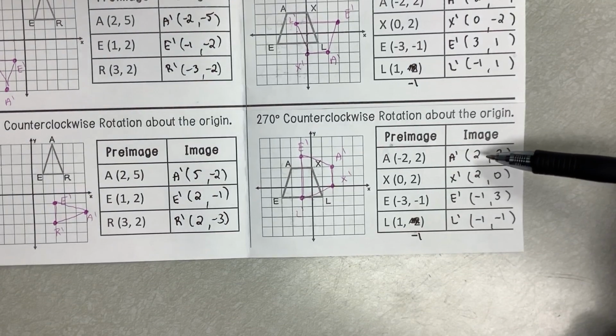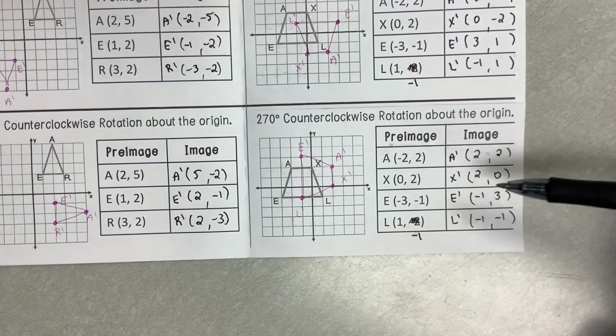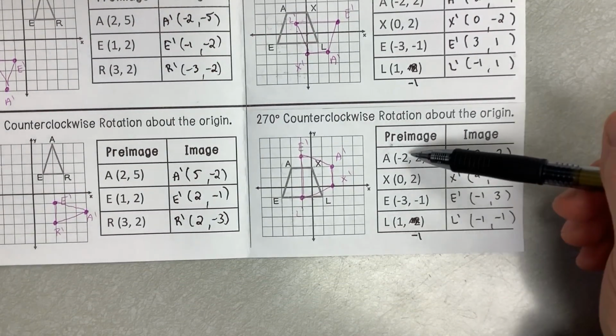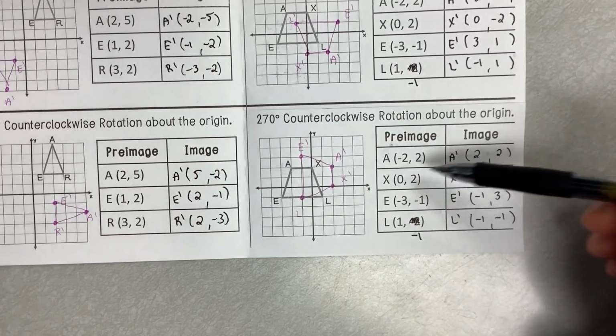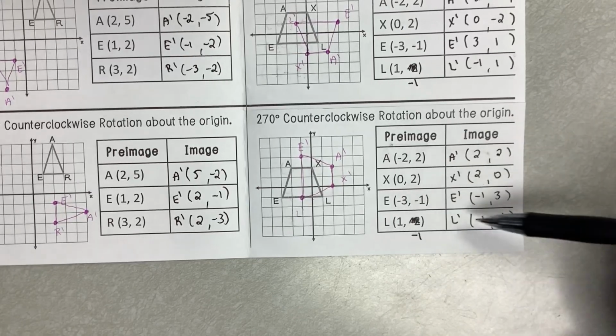All right, guys, so here we go. Here are our new points. I got A prime, X prime, E prime, and L prime. And again, I took the Y values, I put them up in front as is. I took the X values, I put them in the back, and I changed their signs. -2 became a +2, 0 is just 0. -3 is a +3, 1, -1.